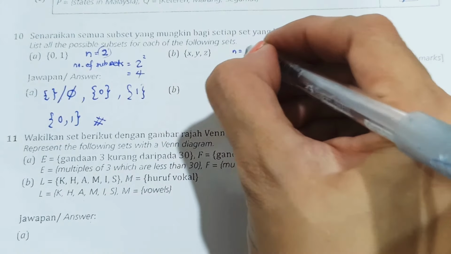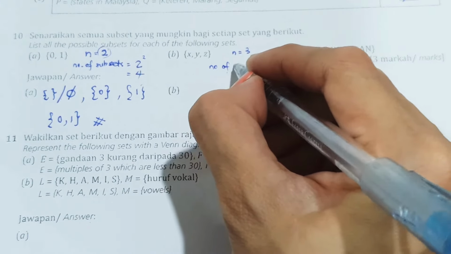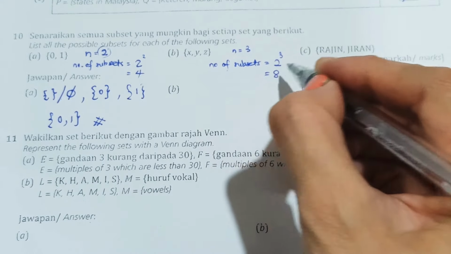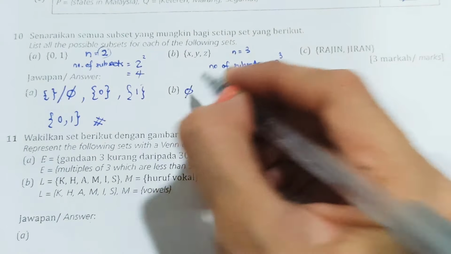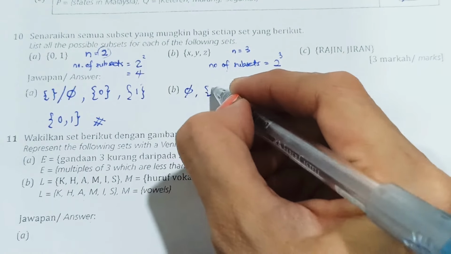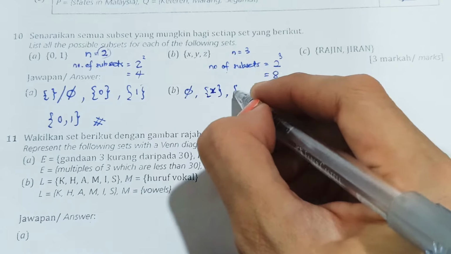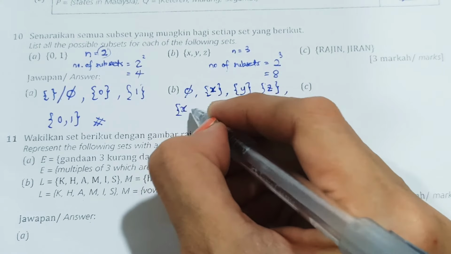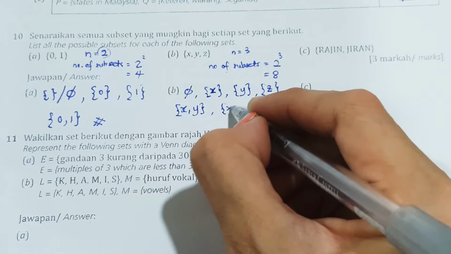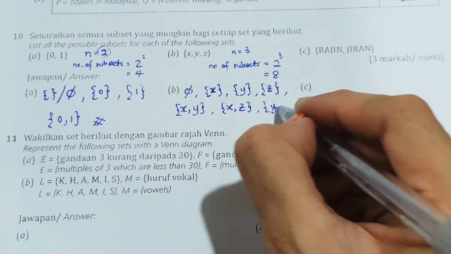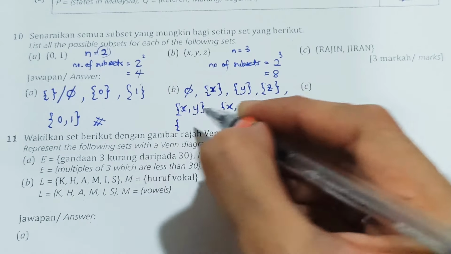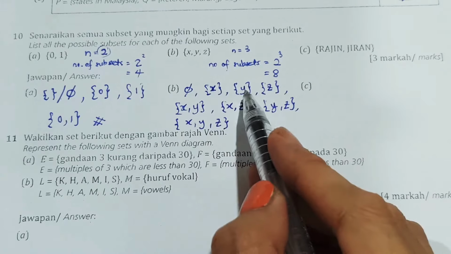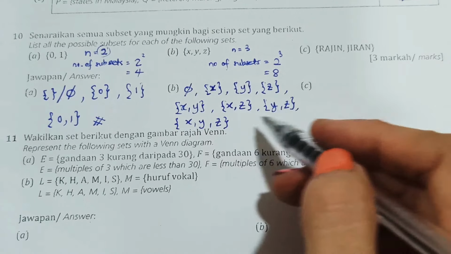And over here, n equals 3. So the number of subsets formula is 2 to the power of n. In this case, n is 3. So we have 8 subsets altogether, whereby the empty set is the first subset, followed by the sets that consist of only one element, and the sets that consist of 2 elements. So we have xy, xz, and yz. Or the set that consists of 3 elements. Do we have all 8 subsets? 1, 2, 3, 4, 5, 6, 7, 8. So we have done listing all the subsets for this part.